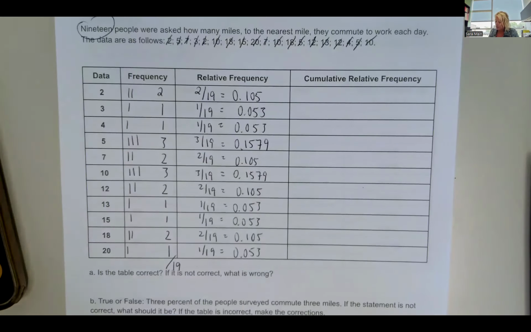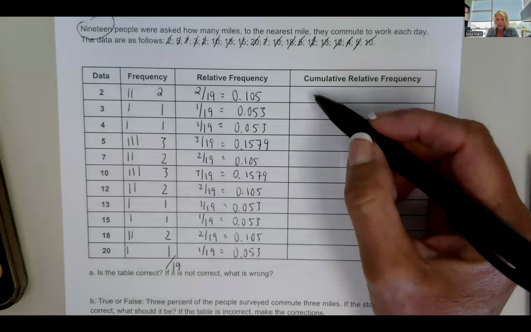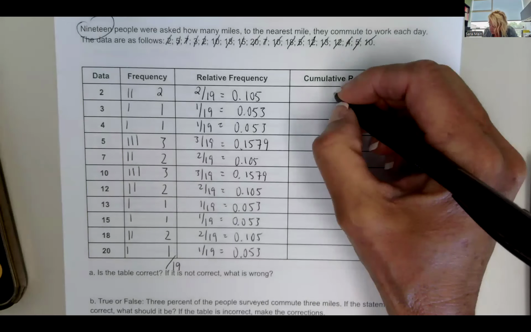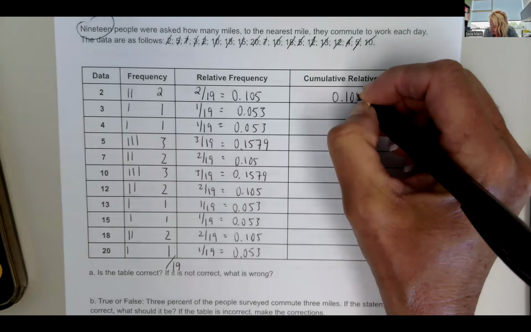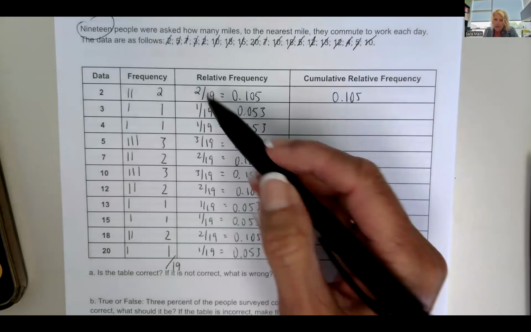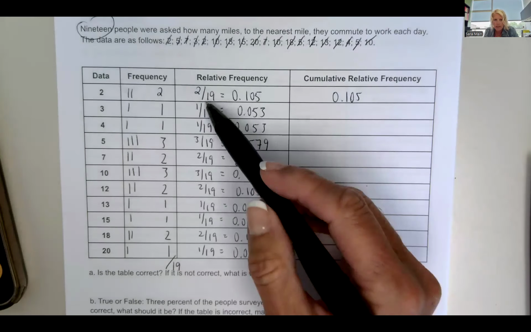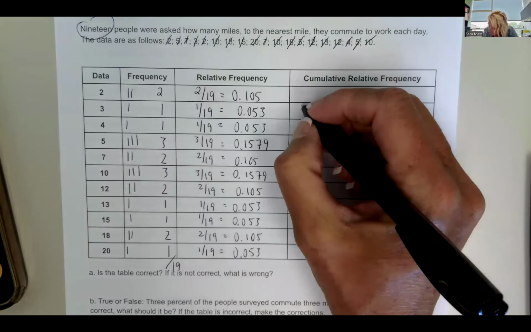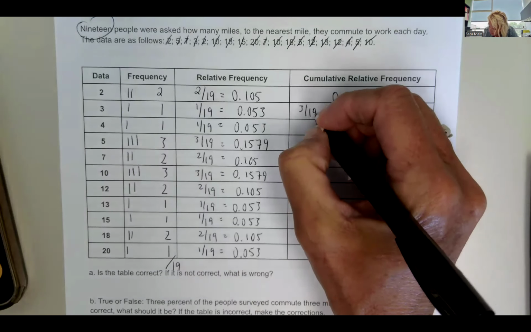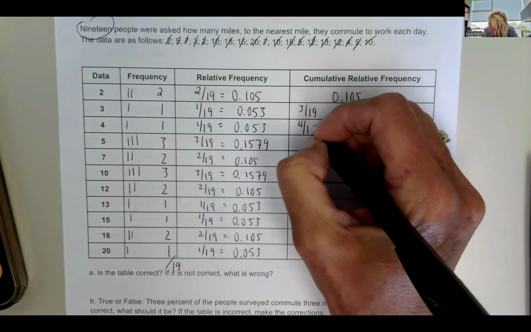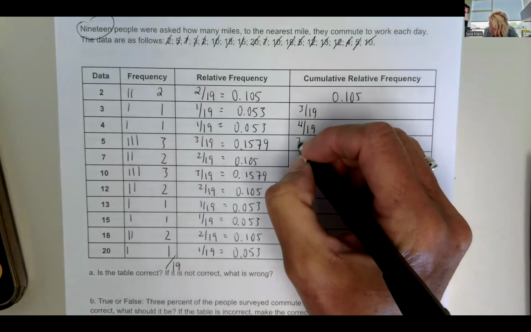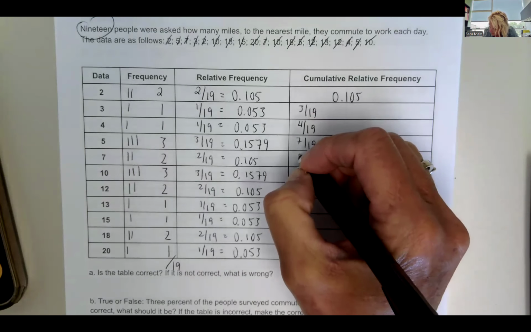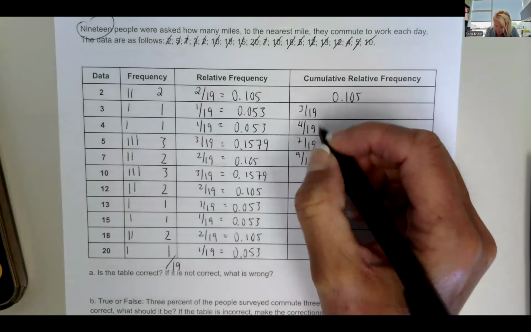Our cumulative relative frequency is adding, starting with the first one, 0.105, and adding the next one. To keep the decimals correct, I think we should just add our frequencies. So 2 plus 1 is 3 out of 19, and then we'll add 1, so that's 4 out of 19, and then 7 out of 19, and 9 out of 19.